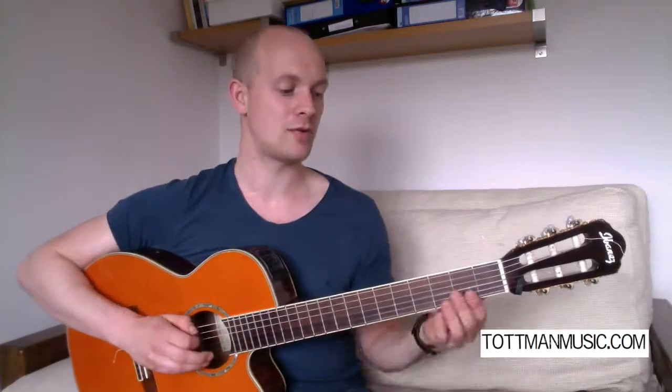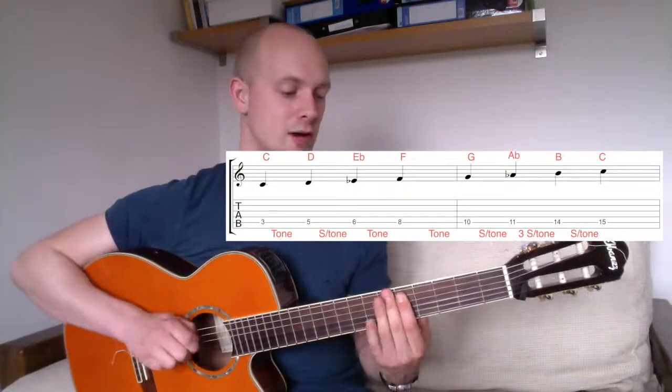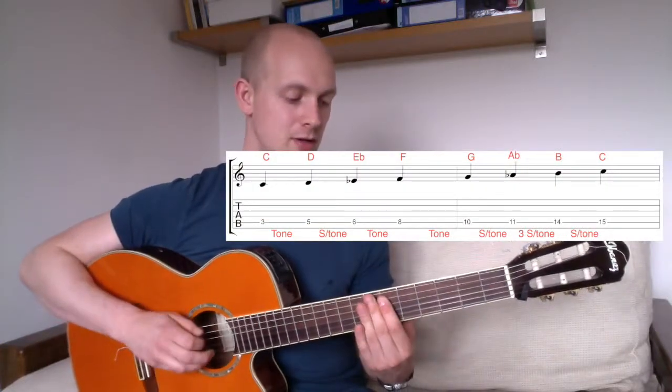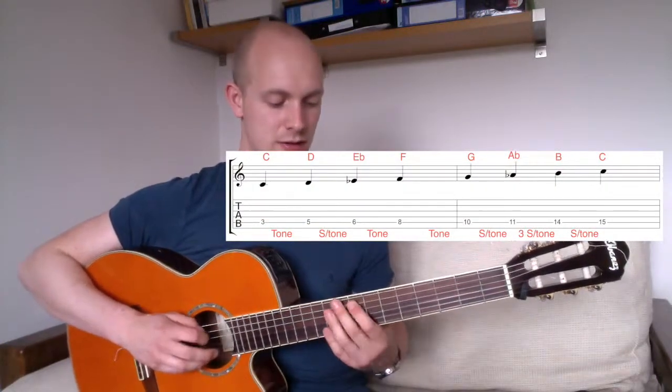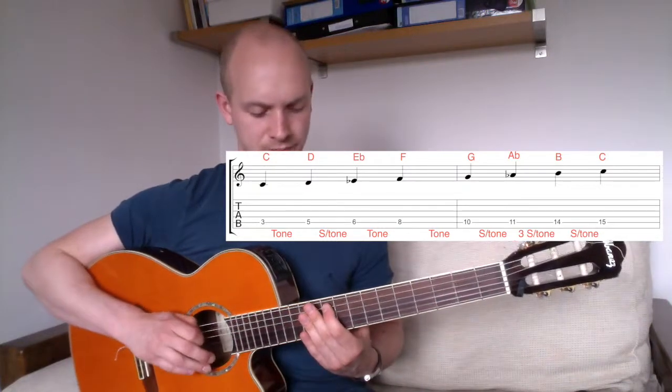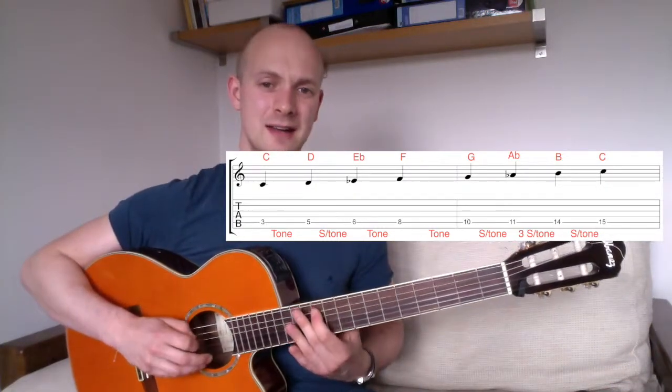So we get that kind of exotic sound, okay? So, giving you the notes very quickly: C, D, E flat, F, G, A flat, B, C. Alright? Now moving up the fretboard, tones and semitones, we've got 1 to 2 is a tone, 2 to 3 is a semitone, 3 to 4 is a tone, 4 to 5 is also a tone, 5 to 6 is a semitone.